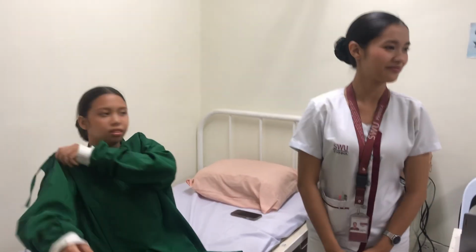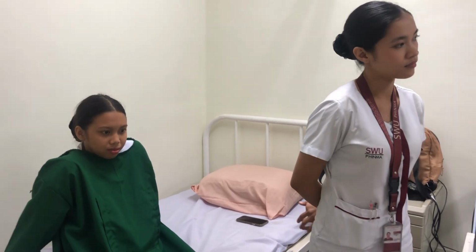By assessing the patient's memory, we are actually identifying if the patient has any signs or symptoms of memory loss diseases such as Alzheimer's.